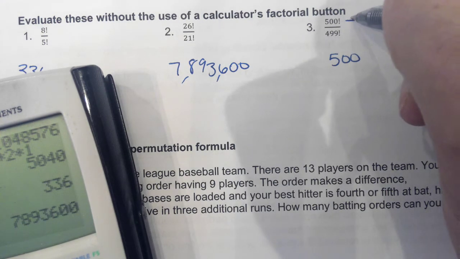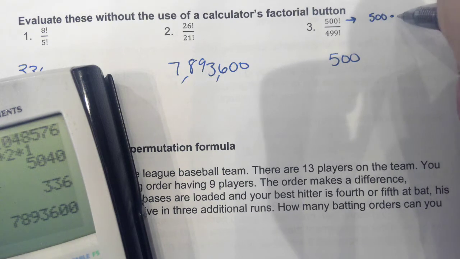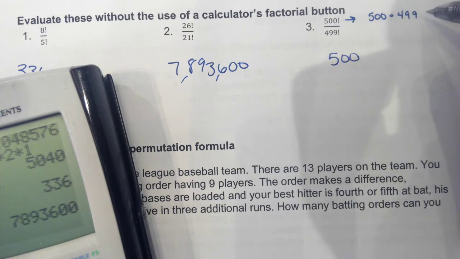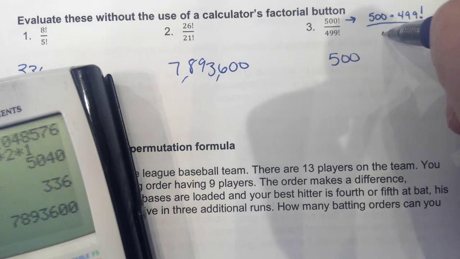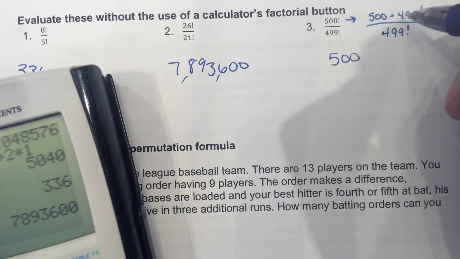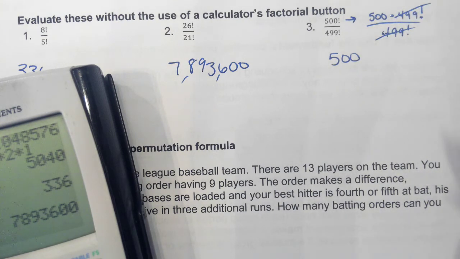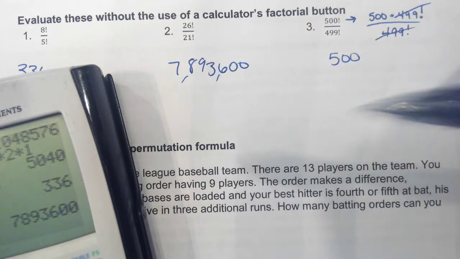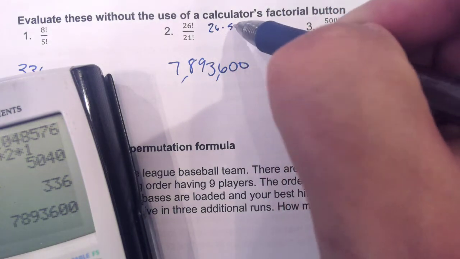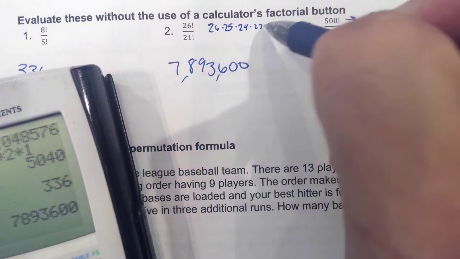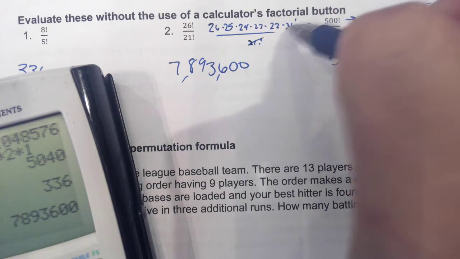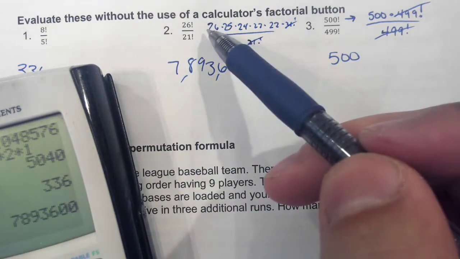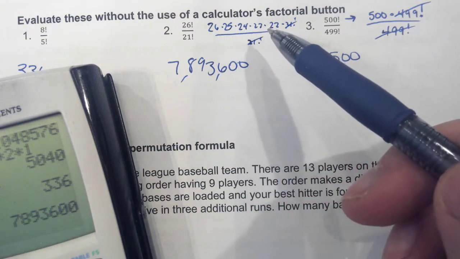So what does 500 factorial really mean? It means 500 times 499 times 498 times 497, which is really 500 times 499 factorial, which is over 499 factorial. Those are going to cancel each other out, leaving you with 500. So that's kind of interesting to think about. So what this one really is, it is 26 times 25 times 24 times 23 times 22 times 21 factorial over 21 factorial. The 21 factorials cancel each other out, and the result is whatever 26 times 25 times 24 times 23 times 22 is.